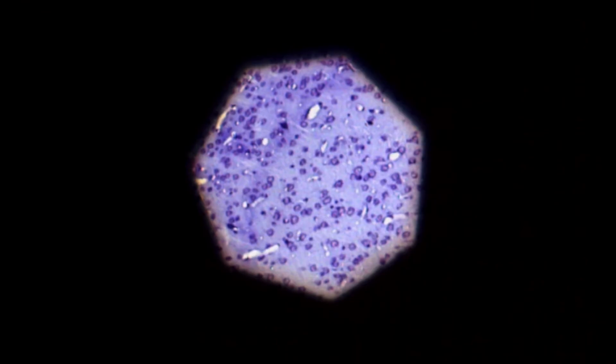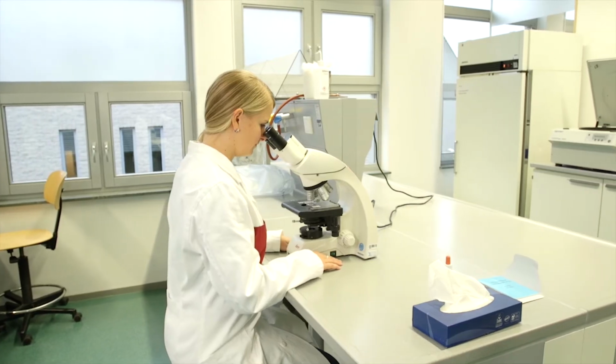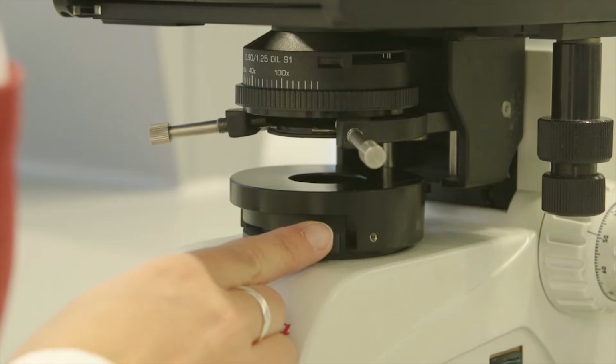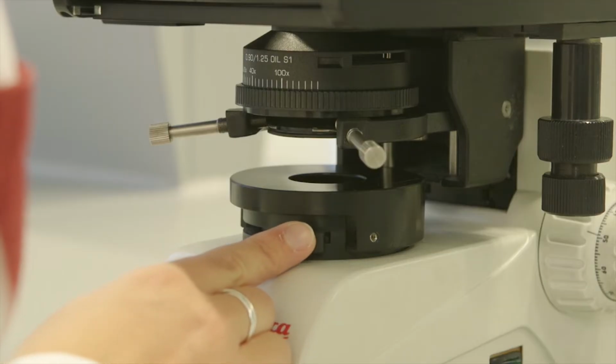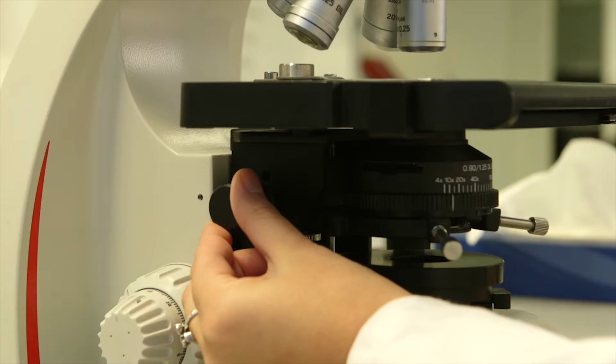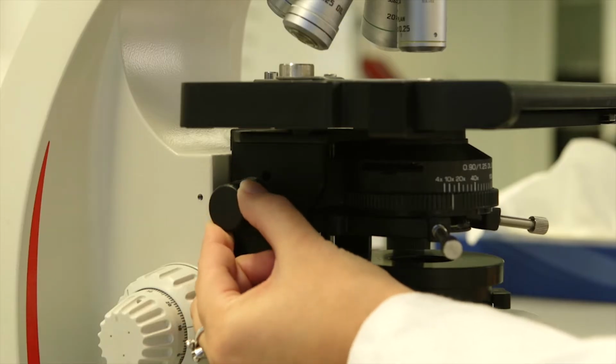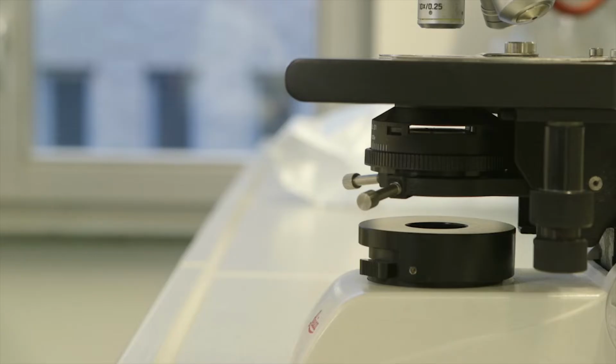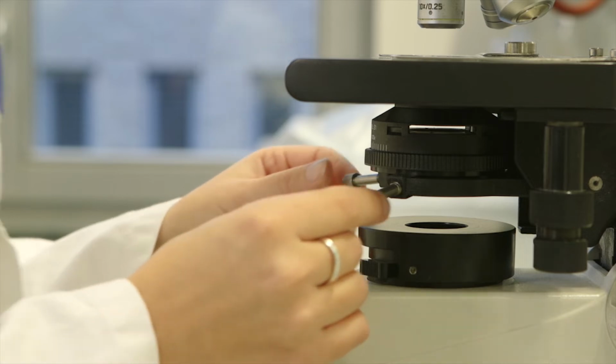To get the right amount of light through your section, open the field diaphragm again. The diaphragm must be open so that the black border is just outside the field of vision. If needed, adjust the sharpness and re-center with the condenser focalization knob and set the screws again.